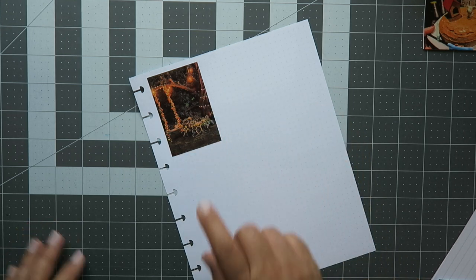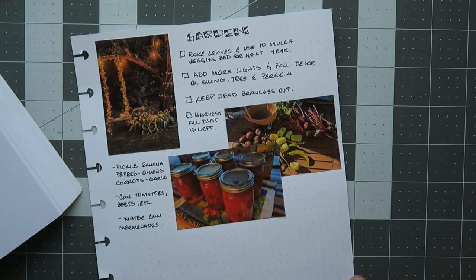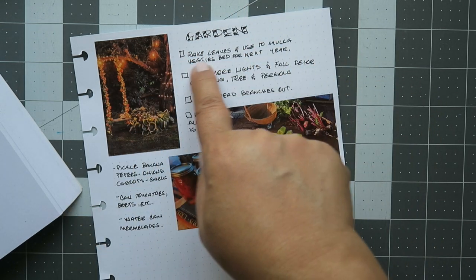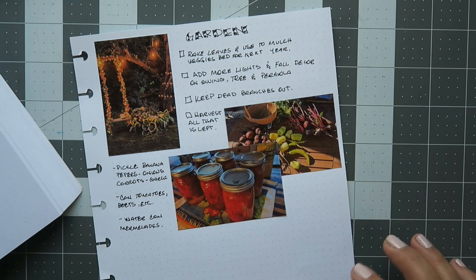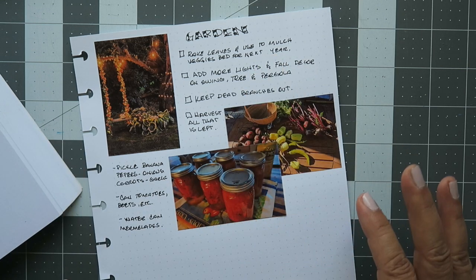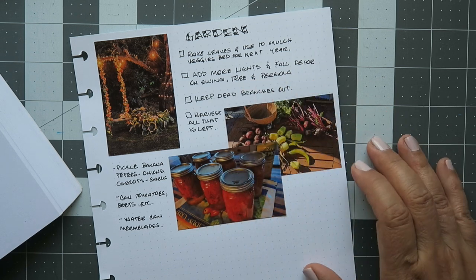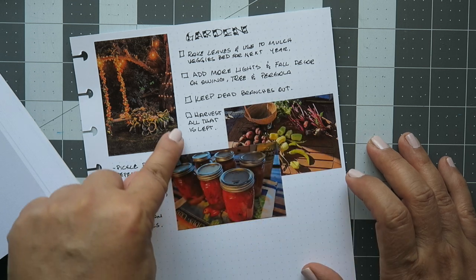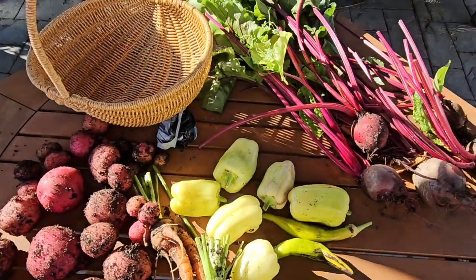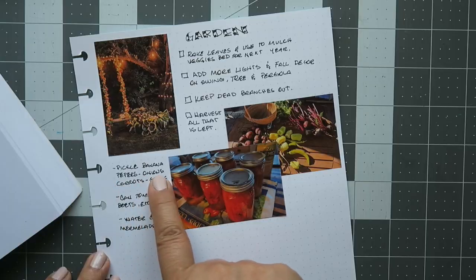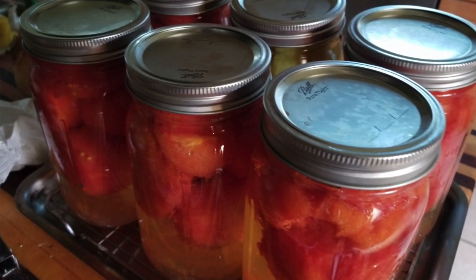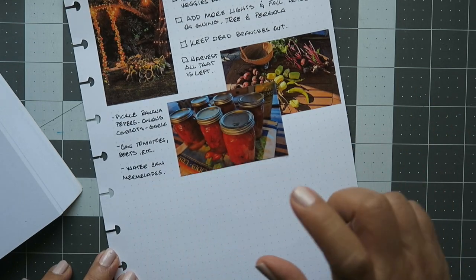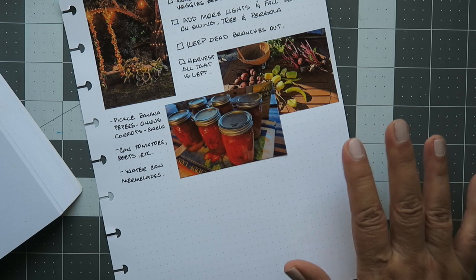So let me write here about this part. Here we are. I put the title Garden. I put the kind of decoration that I need to do. Rake leaves and use the mulch on the beds that had the veggies before. Add more lights and fall decor to the swing, tree and pergola. Keep dead branches out. Harvest all that is left. And then what I do with that is pickle banana peppers and stuff like that. I can can tomatoes, beets and others, and water bath can some jams or marmalades.